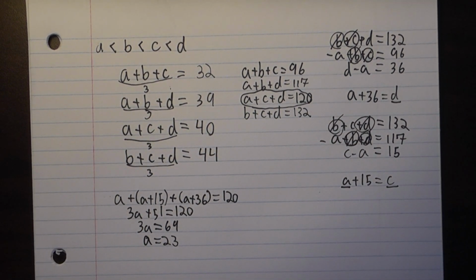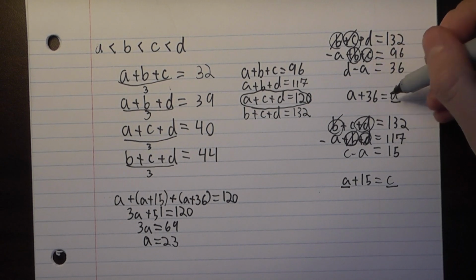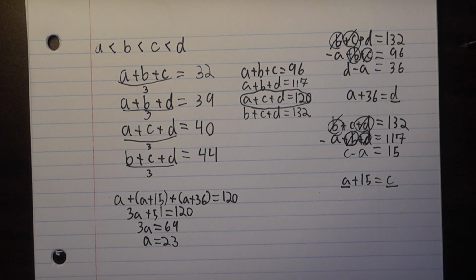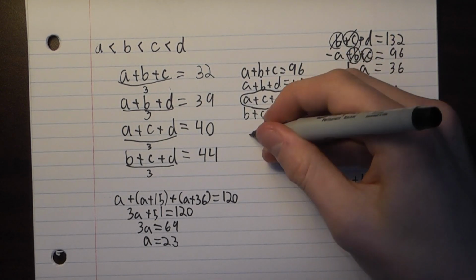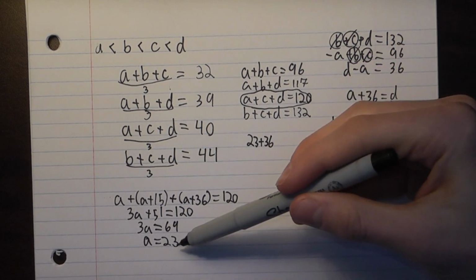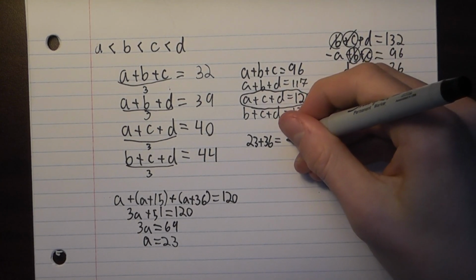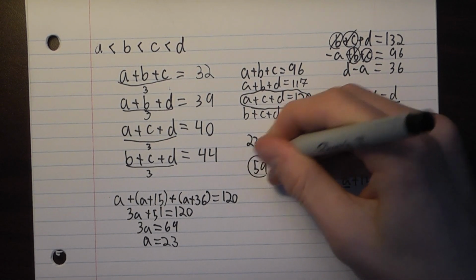Now, since we're trying to figure out the largest number, which is D, and we know that A plus 36 equals D, we can use a simpler form of substitution. Instead of putting A plus 36, we can do 23 plus 36, because we know that A is 23 now. So 23 plus 36 equals D, so 59 equals D. And that's our answer.